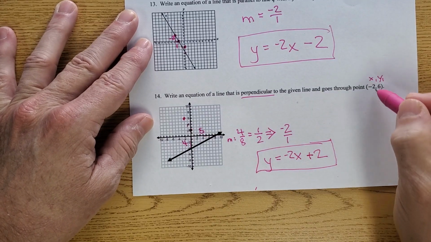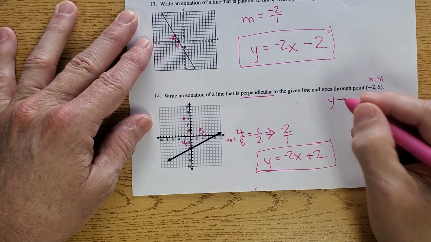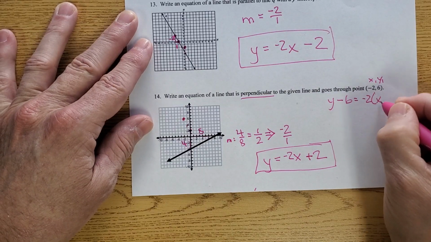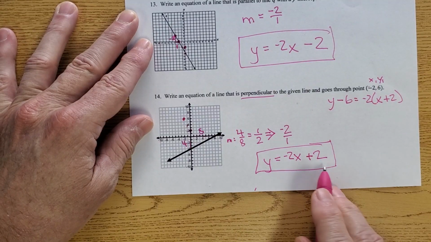Okay, you could do it that way, or you could have done it this way: y minus 6 equals the slope, which is negative 2, times x plus 2 because it's a negative, and then work it out and it'll give you the same thing.